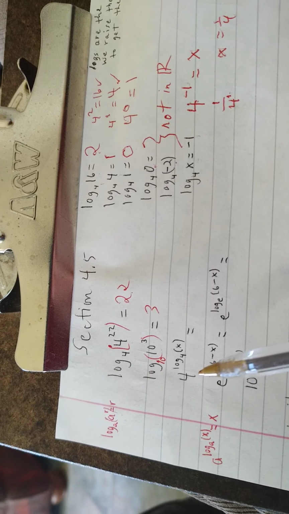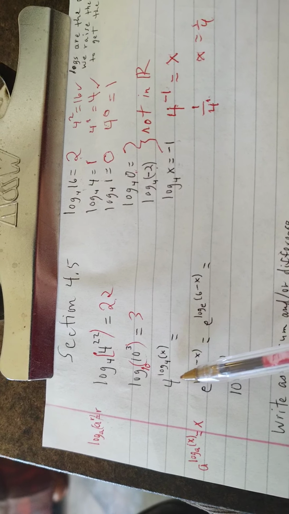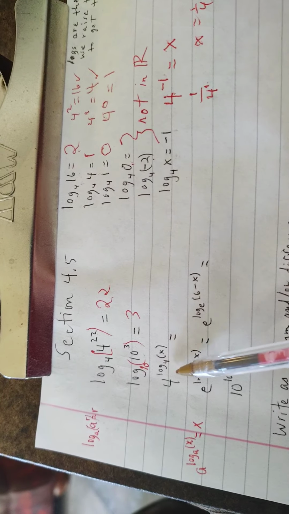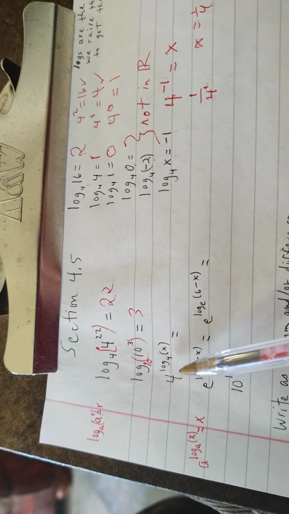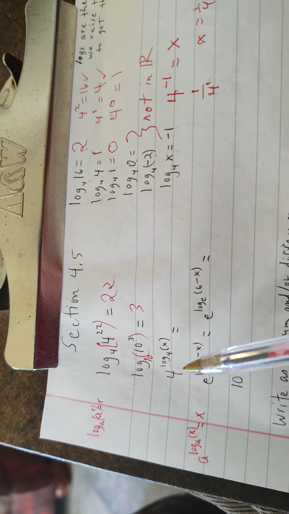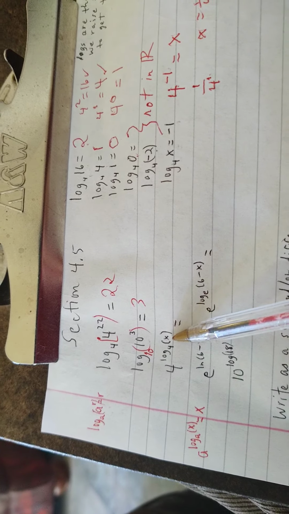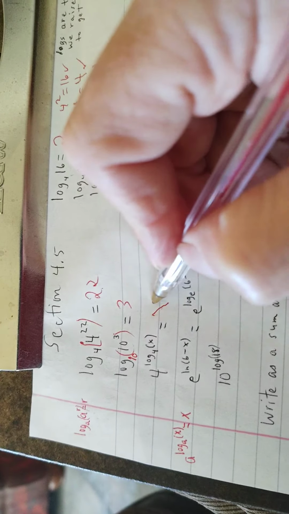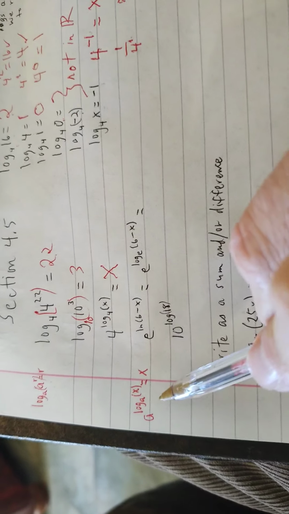Let's try this one. Notice this is a little different. We have a base being raised to a logarithm power. And isn't it the same base, 4 and 4? So in this case, we're composing inverse functions the other way, the other order. And the initial input, which is the argument, equals the final output. So I'm going to put an X there for the answer since that is the argument. And here's the property I used right here.